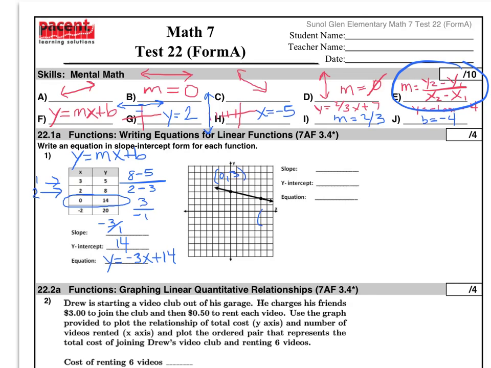And this second point is 1, 2, 3, 4, 5, 2. Okay, and we can tell that our line is going in a negative direction, which means my slope's going to be negative. So this time, instead of solving using the slope formula, which I can because I have 2 points, I'm just going to count rise over run.